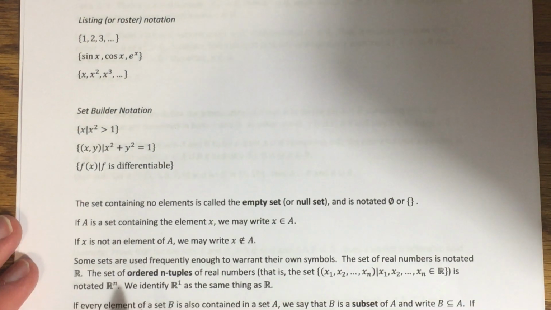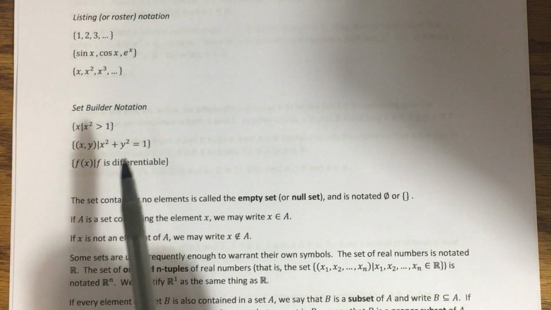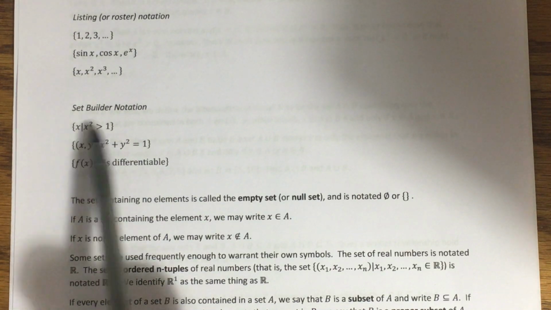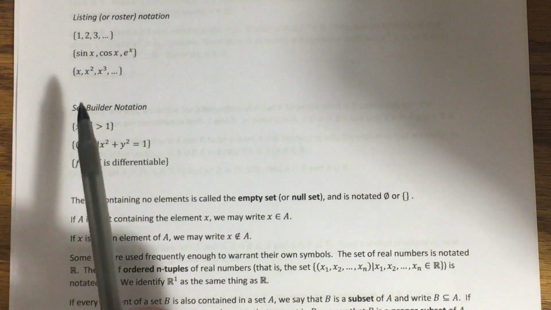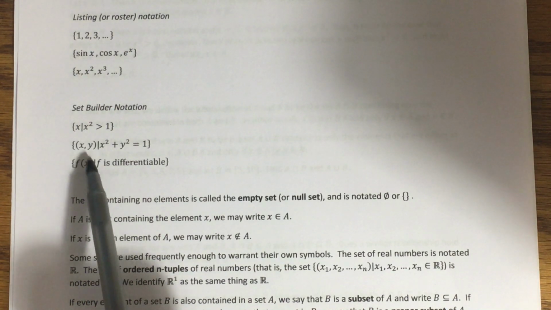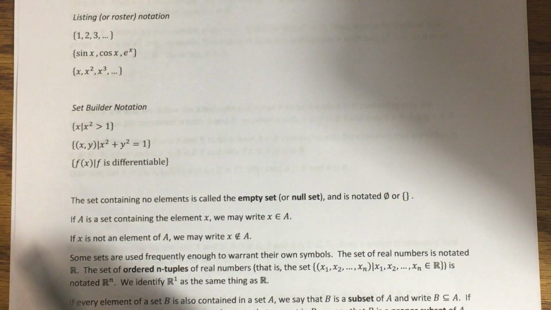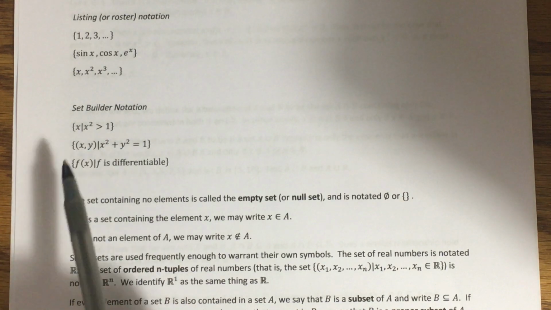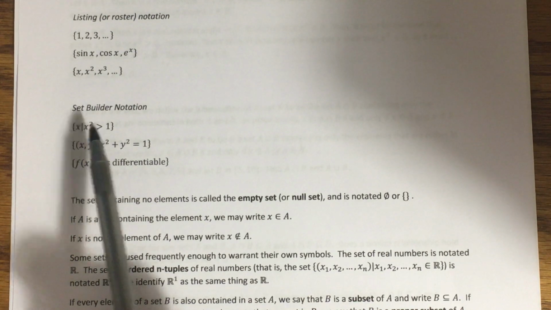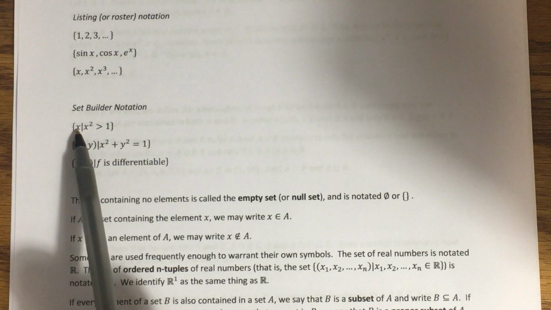Finally, we use this notation a lot, and this is the one that takes the most getting used to, but you should have seen this before as well. It's called set builder notation. And in set builder notation, you see these curly brackets just the same way that we do in listing or roster notation, but the format is different. You see this little vertical bar here. When you see that vertical bar, you read that as "such that." So, for example, this first set I would read as the set of all x such that x squared is greater than 1. This here indicates what the elements look like.